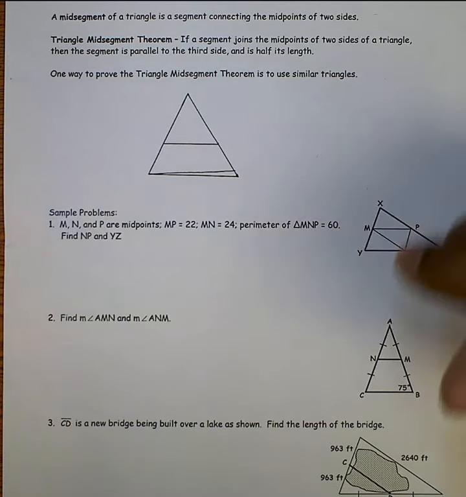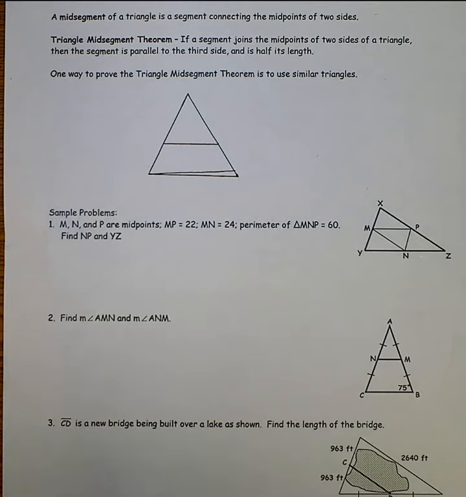A mid-segment of a triangle is just a segment where we connect the midpoints of two sides. So if I have a midpoint of one side and a midpoint of another and I connect them, that's called a mid-segment. Now, the mid-segment theorem says if a segment joins the midpoints of two sides of a triangle, then the mid-segment is parallel to the third side and half its length. One way to prove this is to use similar triangles.